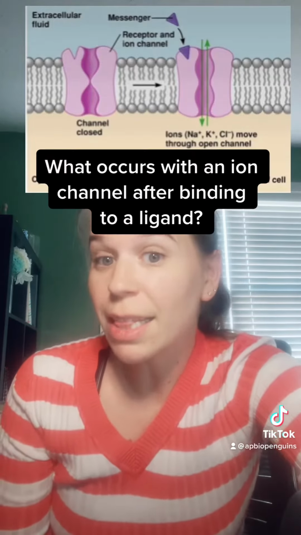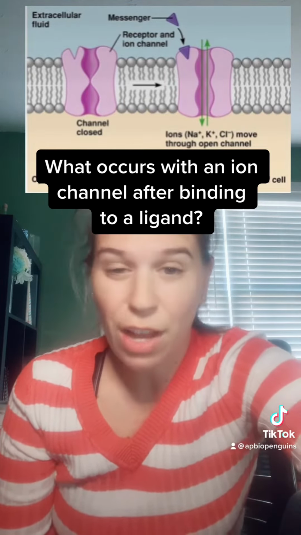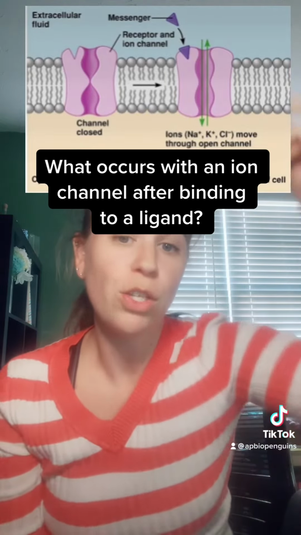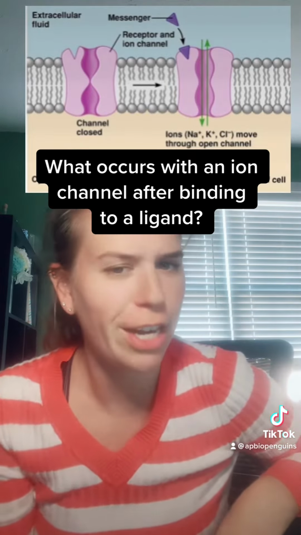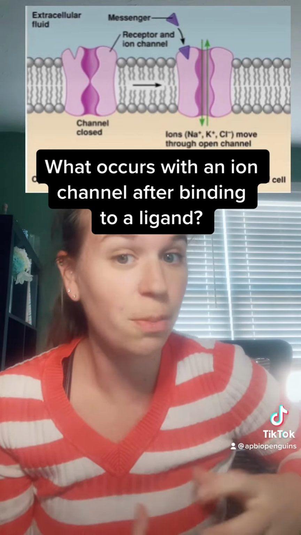This is a ligand-gated ion channel. What that means is that the ligand is going to bind to the ion channel, and that causes it to change shape, which then is going to cause it to open. So now the ions can flow down their concentration gradient. So like chlorine will come in, or sodium will come in, or potassium will come in, whichever the specific type of molecule that we're looking at in that example.